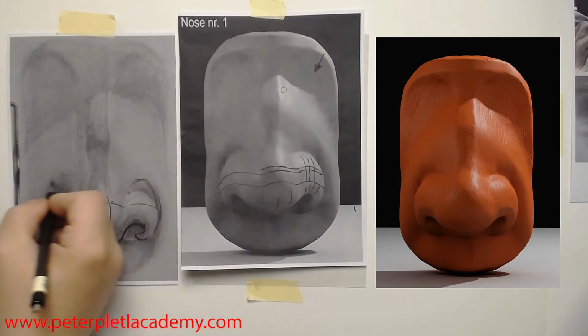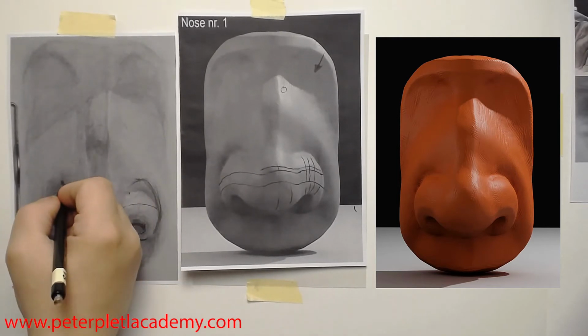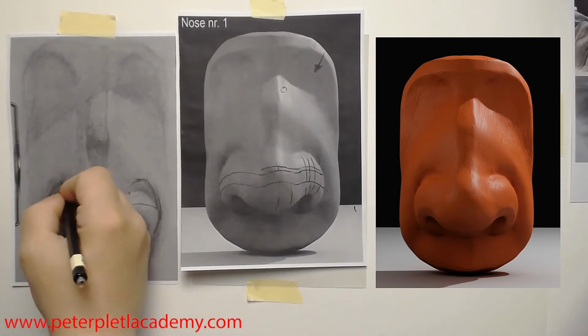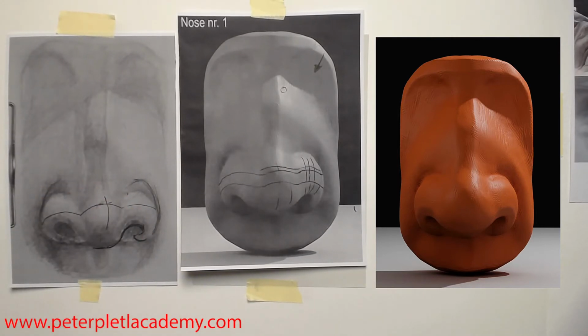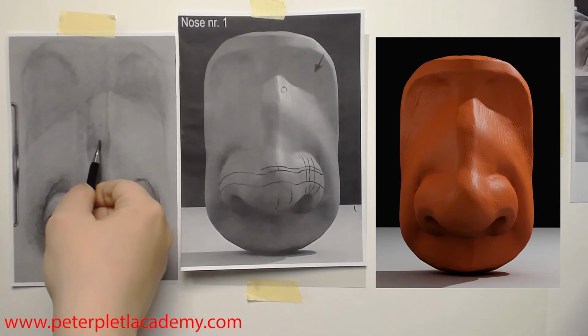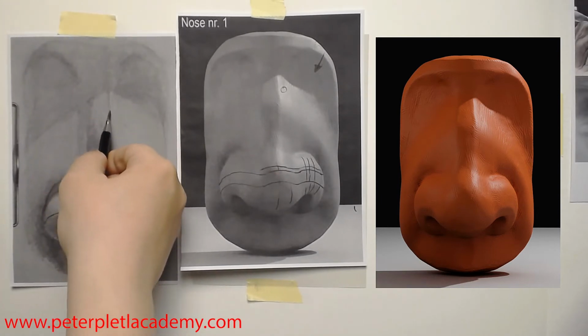And the same thing would need to happen on the other side. Right, and now you can see that it's much better, and this should go a little bit higher.